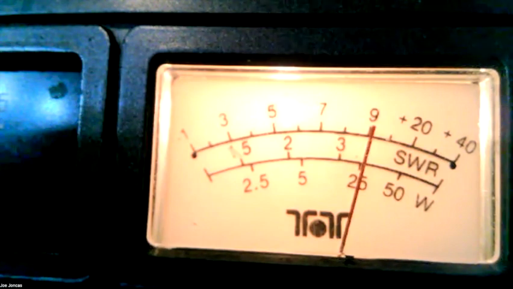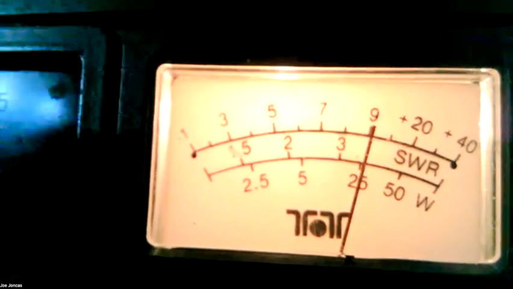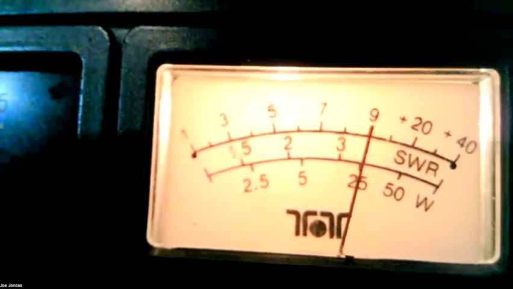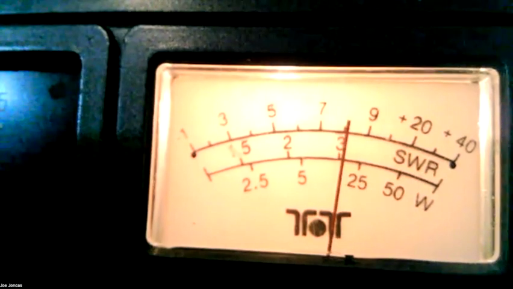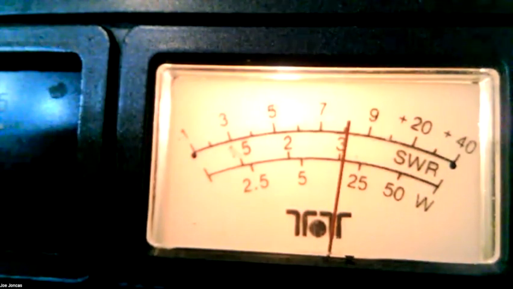But if we decrease the level down to S8, now that's a 6 dB voltage drop, which is half of the voltage. So now we're looking at 25 microvolts. But what did you decrease? The output of my signal generator. Oh, okay.